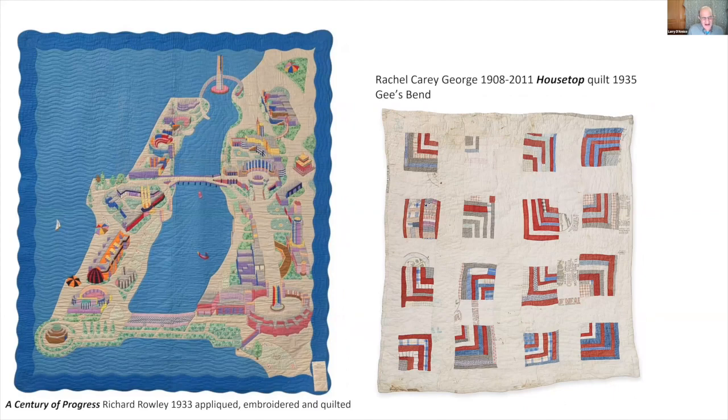The piece on the left is A Century of Progress. It's actually the theme of the Chicago World's Fair. And this is an image of the layout of the Chicago World's Fair. Interesting piece.